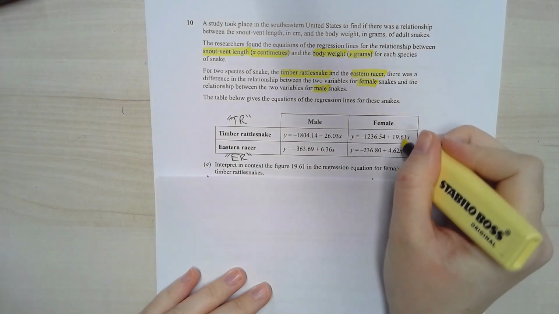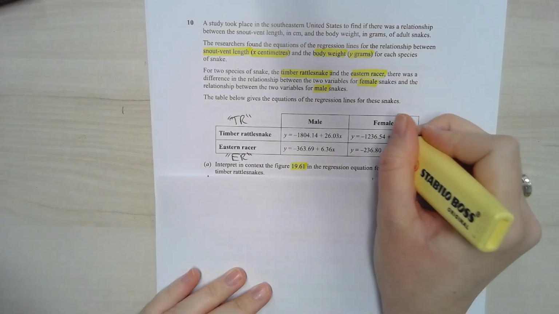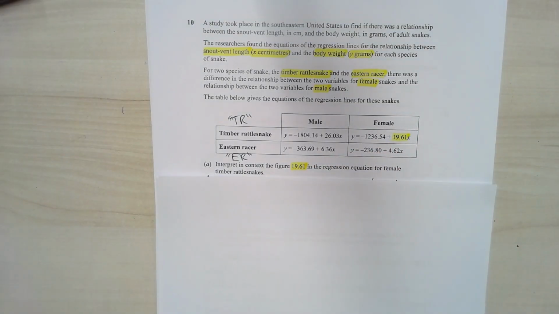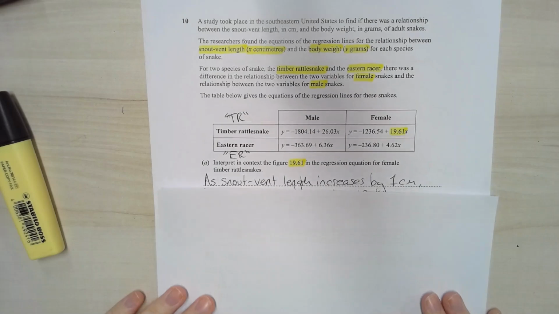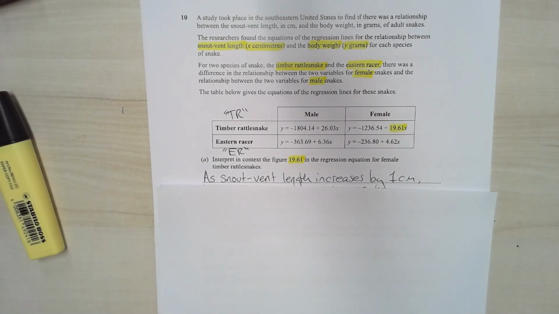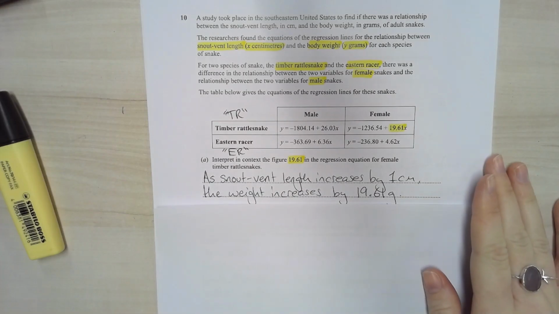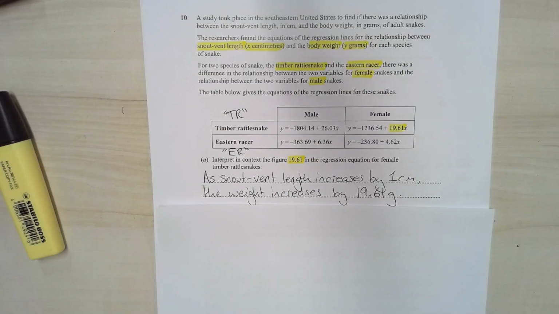So what they're essentially meaning is this 19.61 and this 19.61. They want us to tell them in context what that means. What that does mean is that as snout vent length increases by 1 centimeter, the weight increases by 19.61 grams.